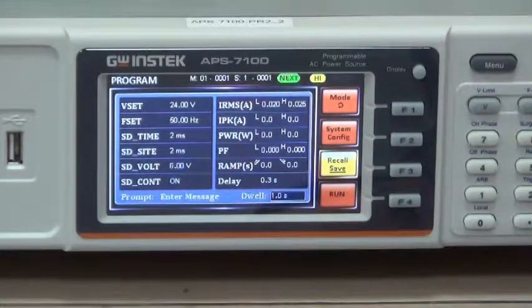Turn knob to S010001 and change it to S02001. Turn knob to VSET and press Enter. Input 4, 2, and press Enter to set 42 volt output for step 2.